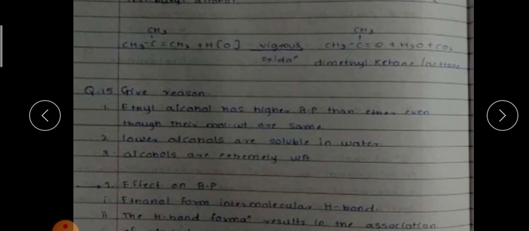Then, alcohols are extremely weak acids. These three questions are there, and for these three questions we have seen the answers.